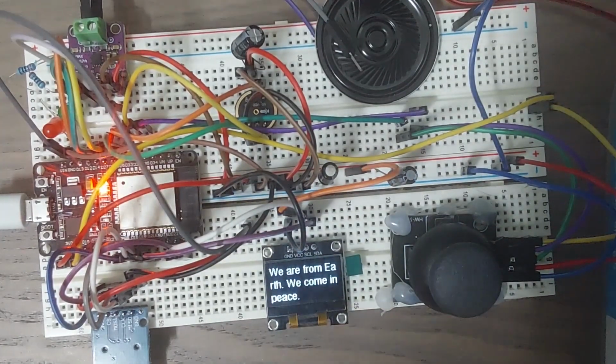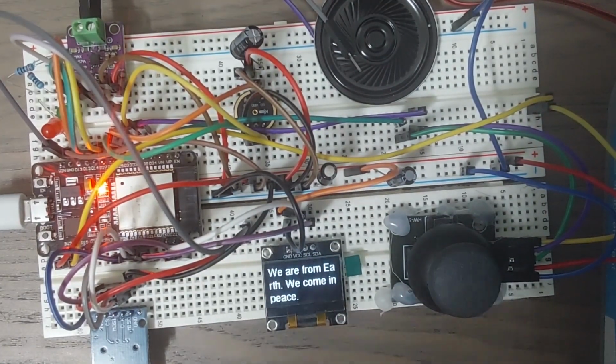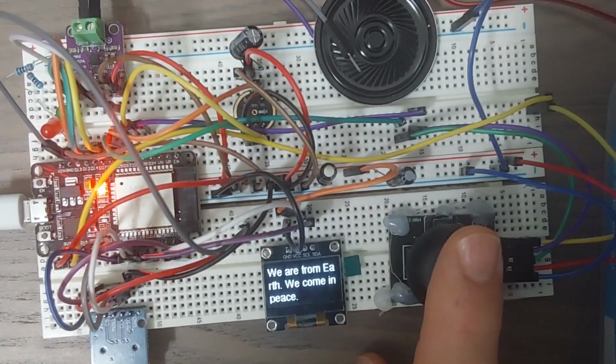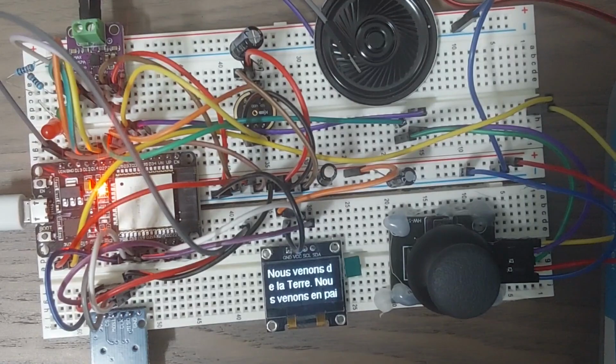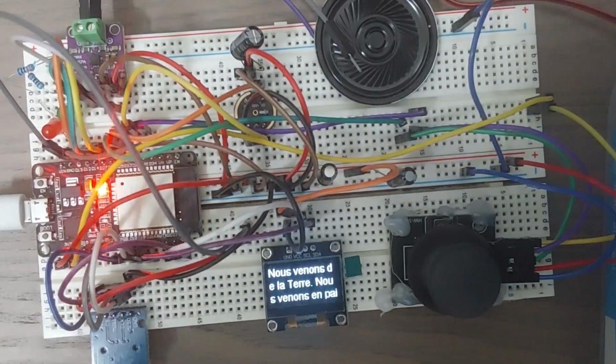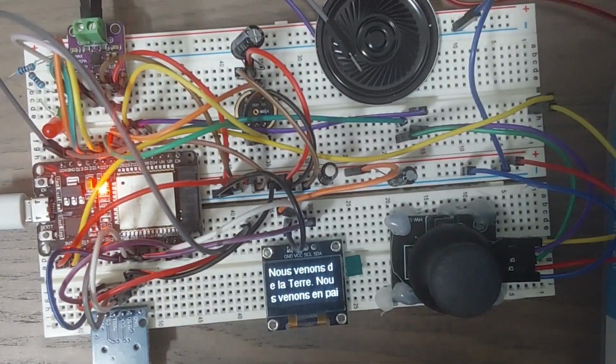So it says, we are from Earth, we come in peace, so that's fairly accurate. And then I'll press it again, and hopefully we'll see the French. Okay, so I think that says we are from Earth, we come in peace in French.